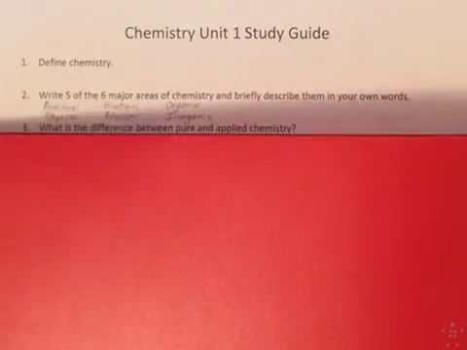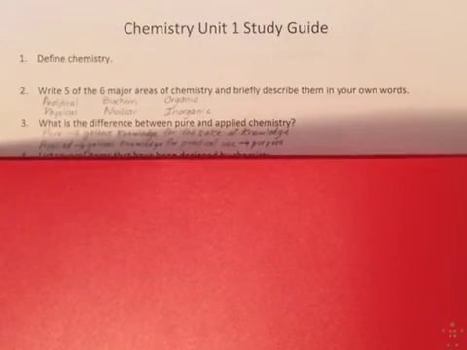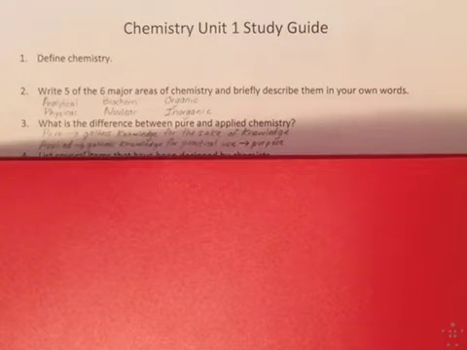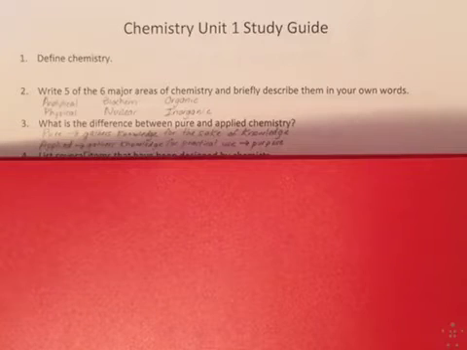Number 3 says, what is the difference between pure and applied chemistry? The main difference between them is that pure chemistry has to do with gathering knowledge just for the sake of having that knowledge, while applied chemistry is working more towards a goal or a purpose. Applied chemists are trying to develop something for a practical use.